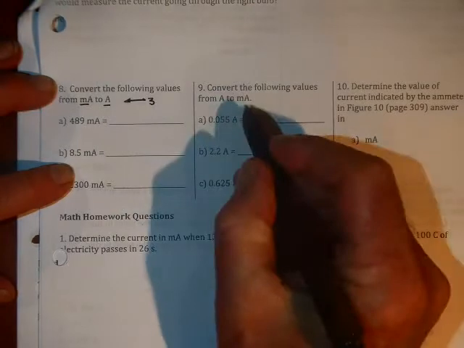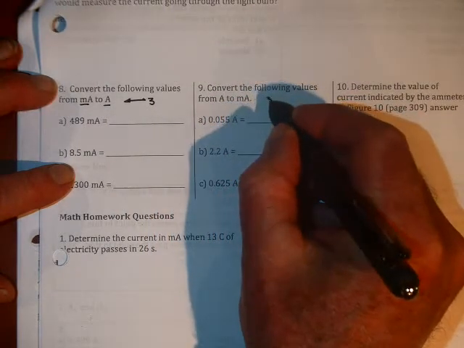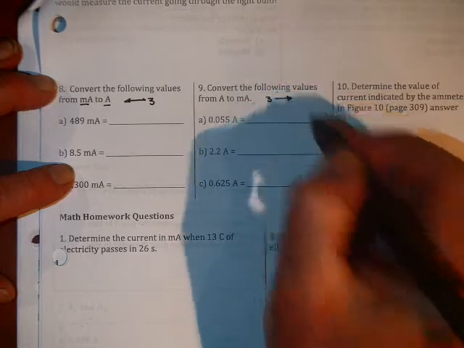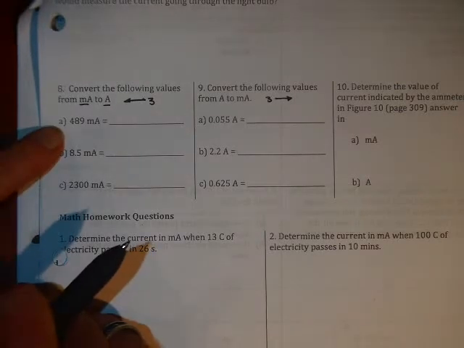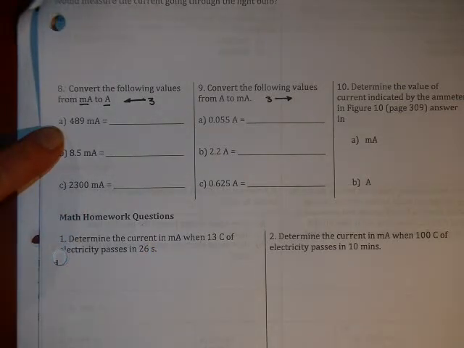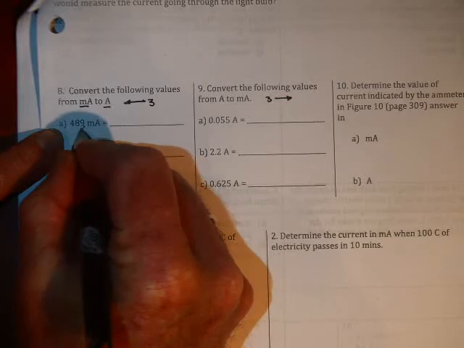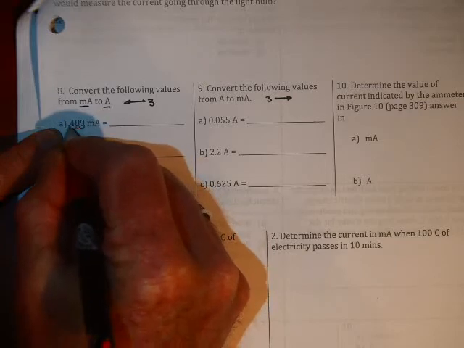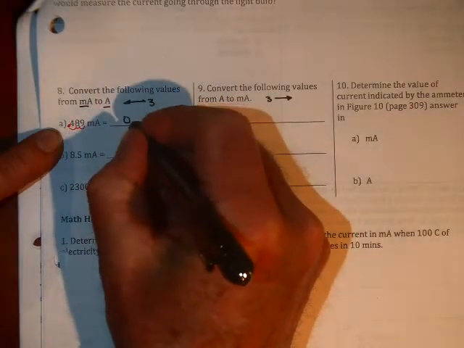If we want to move from amps to milliamps, we move 3 spaces this way. What do I mean by spaces? I mean 3 decimal points. So 489 milliamps goes, because the decimal point is starting out through the 9, so it goes 1, 2, 3, and that's where the decimal goes. So this is 0.489.